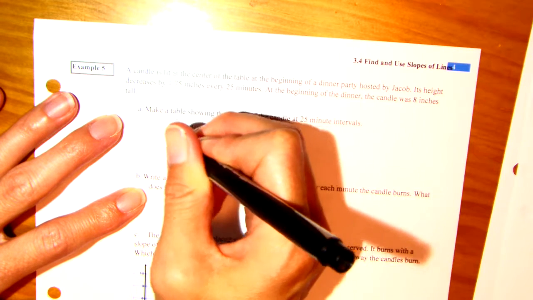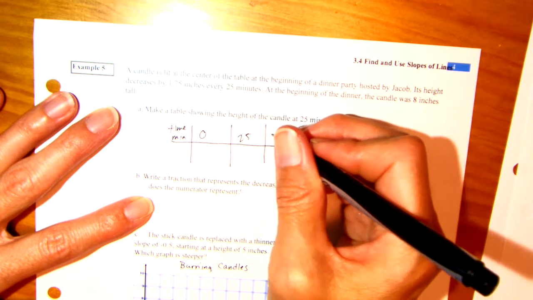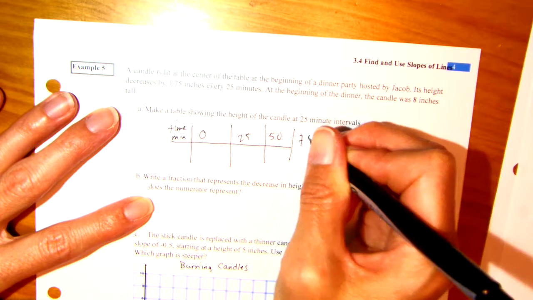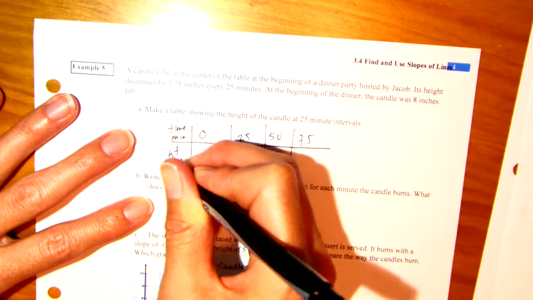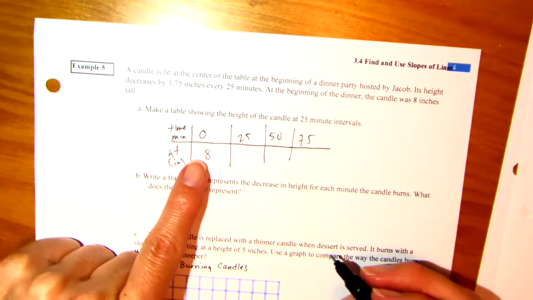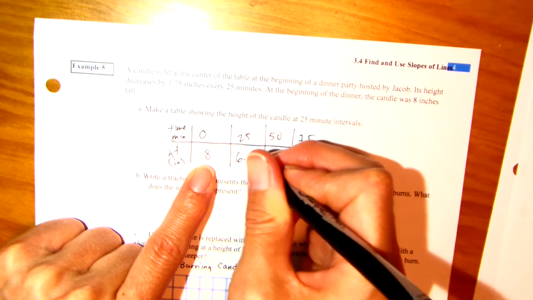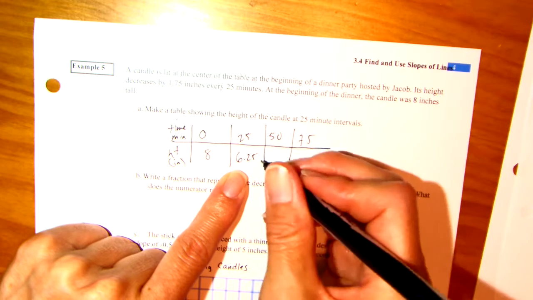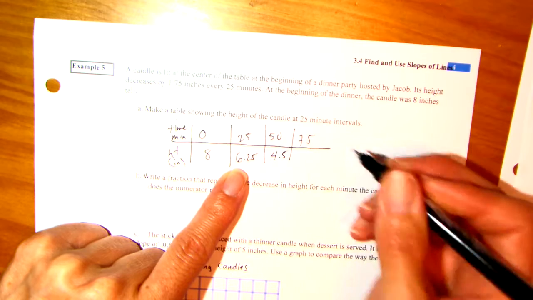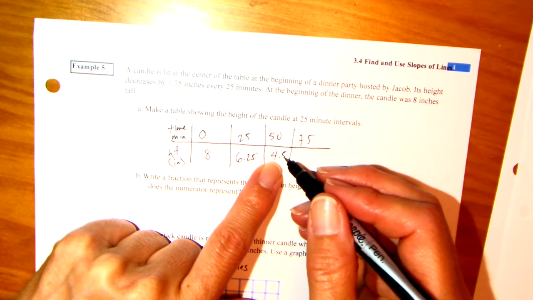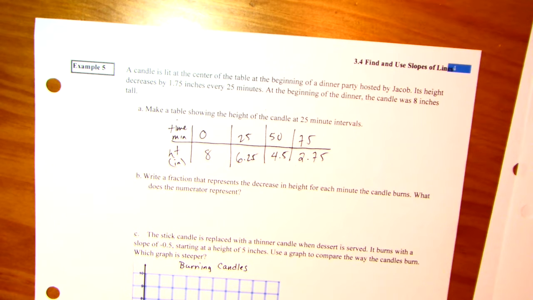Time in minutes. So we'll do 0, 25 minutes, 50 minutes, 75 minutes. Okay, so the height in inches, we'll start off at 8. So it's going to go down 1.75. So if I take 8 minus 1.75, I'll get 6.25. So after 25 minutes, that's how tall it is. And then subtract another 1.75, you get 4.5 after 50 minutes. And then subtract another 1.75, you have 2.75 after 75 minutes. Okay, I've got enough points. I can move on from there.